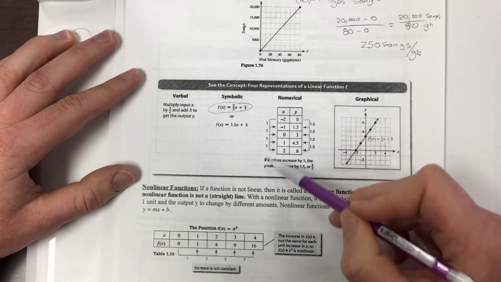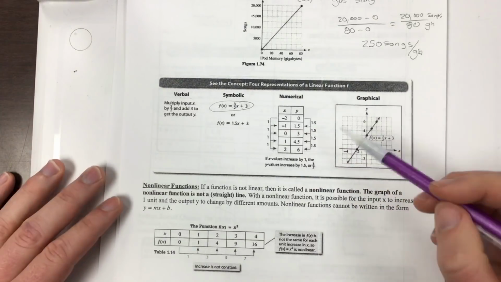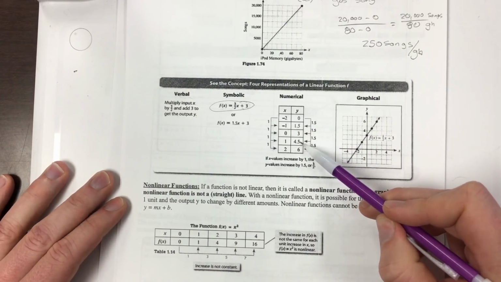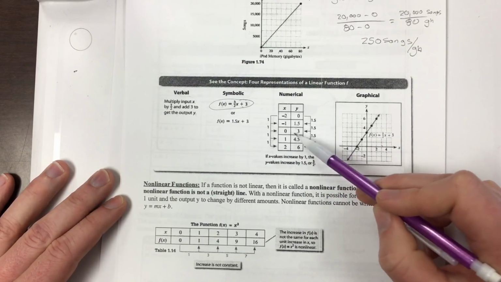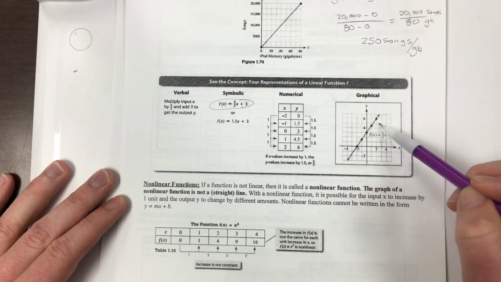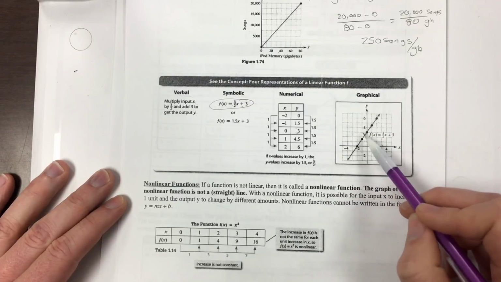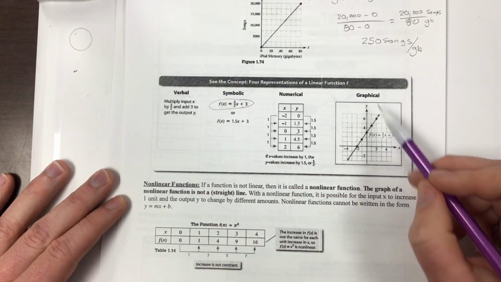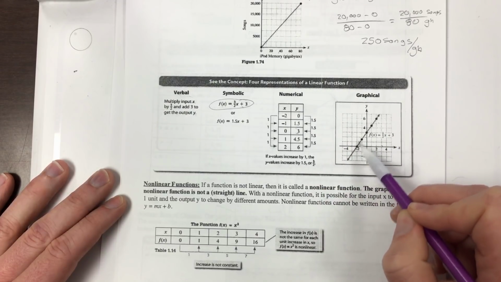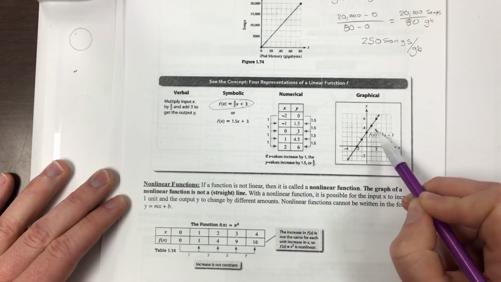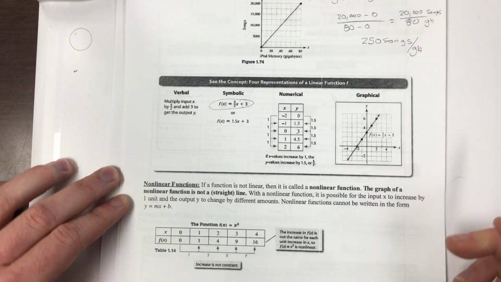Then you've got a numerical version, which is your t-chart. I always talk about using a t-chart anytime you're trying to find domain and range. You can use the graph. So that's a numerical version of it. And then the graphical version would be these coordinates here and the numerical t-chart being plotted onto a coordinate plane. And you can see that in the graphical version, you can use all of these. You can use obviously the line to represent it, a numerical table because you can see all the coordinates, and then also the function written out next to it to reinforce that linear function, what it looks like.